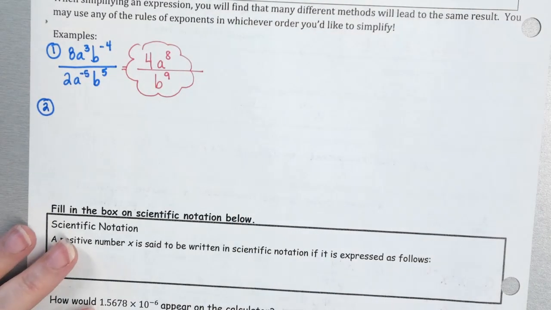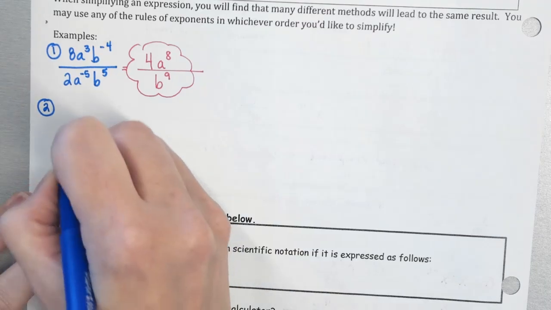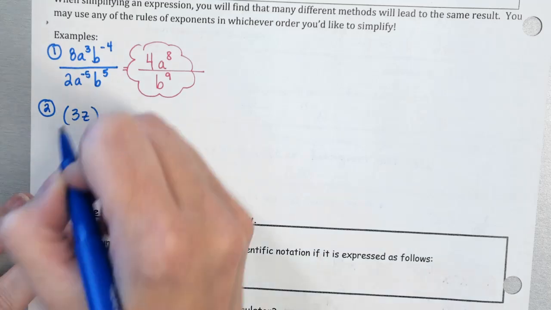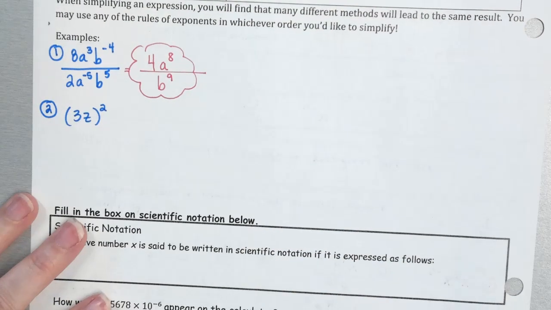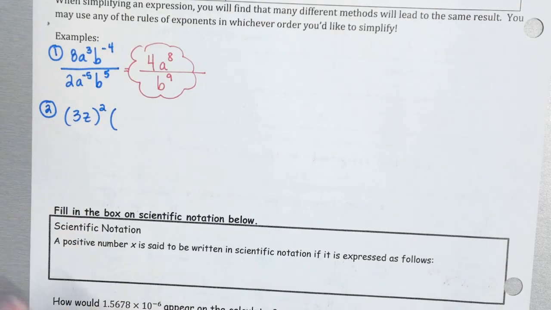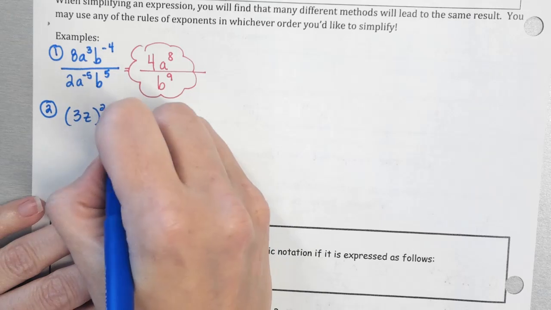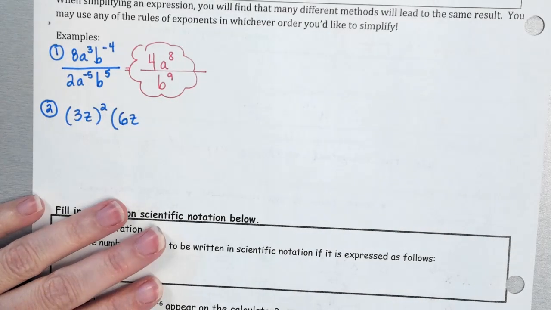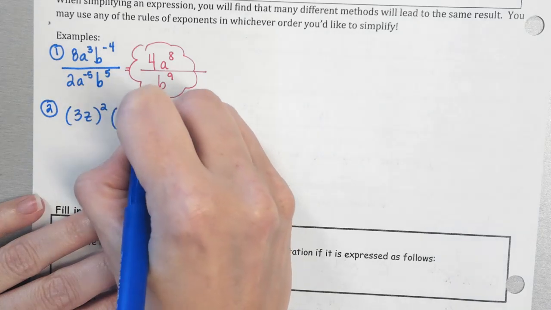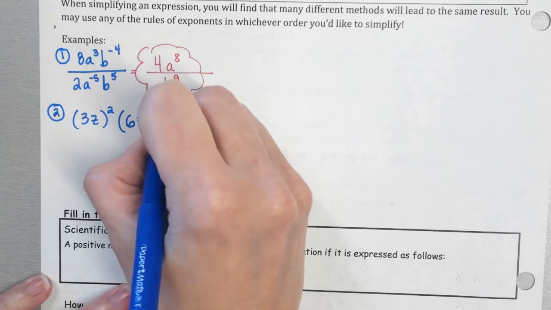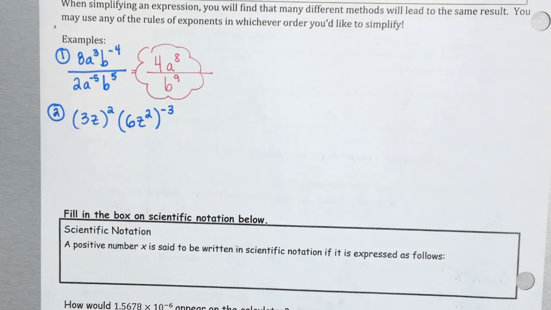All right, and then the next one is 3z, the quantity 3z squared, and then the quantity 6z to the second, all raised to the power of negative 3.